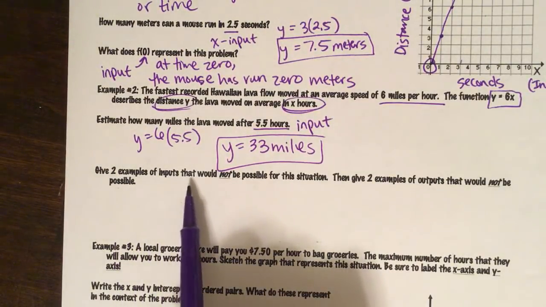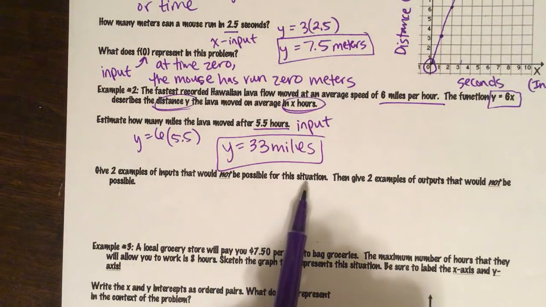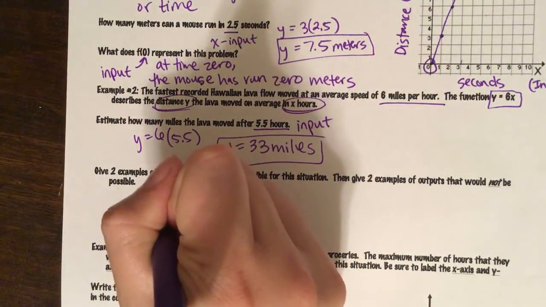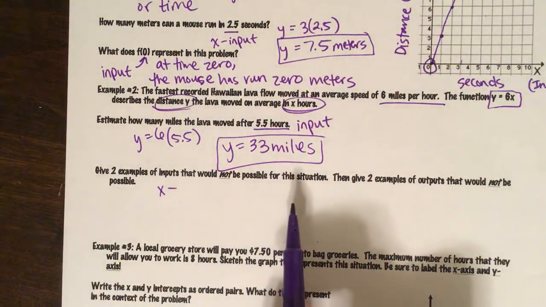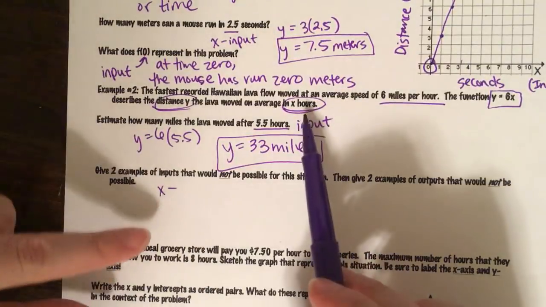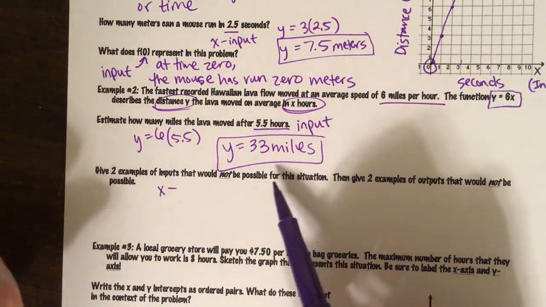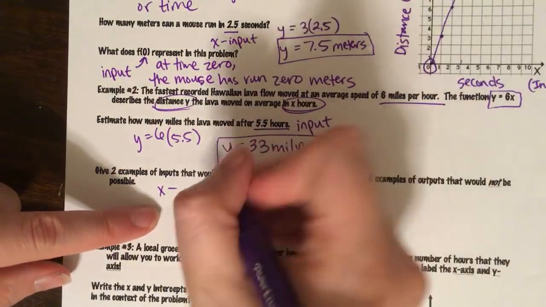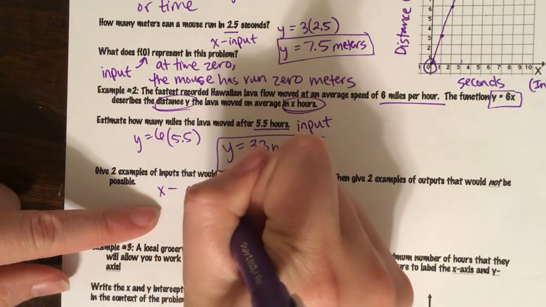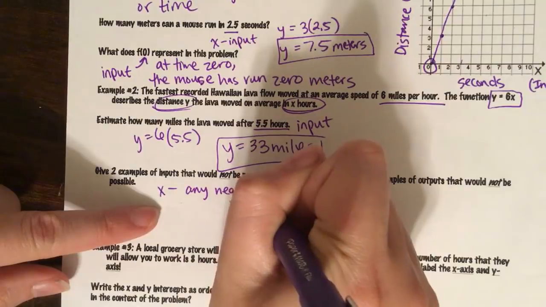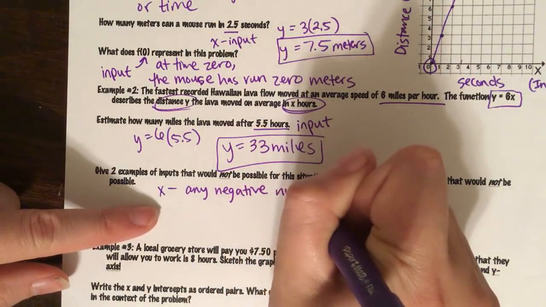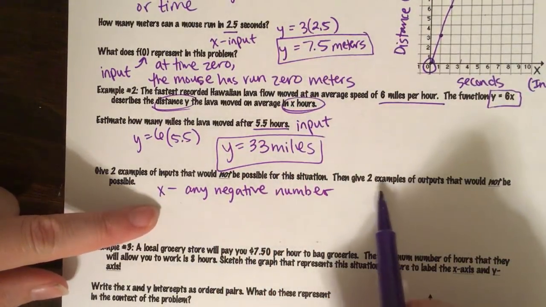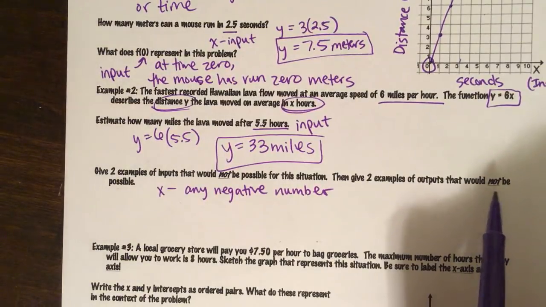So give 2 examples of inputs that would not be possible for this situation. So what kind of x values would not be possible? Well, if I know that my x has to be time, then I can't have negative time. So we could put any negative number. Then give 2 examples of outputs that would not be possible.